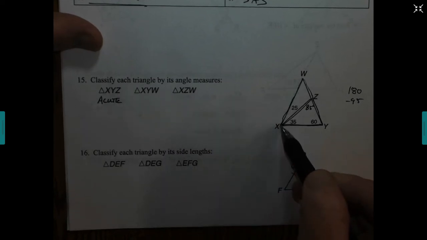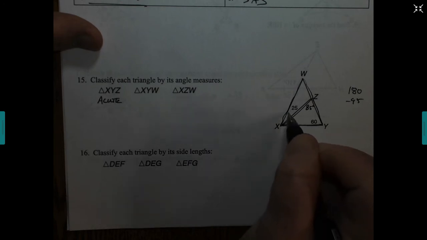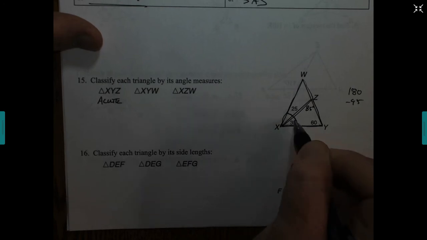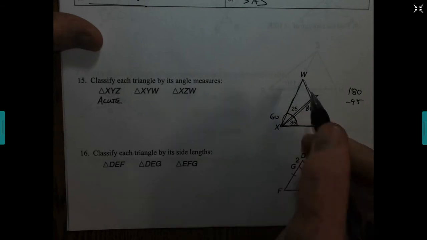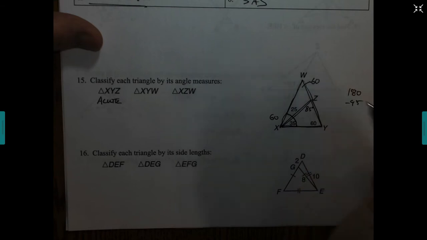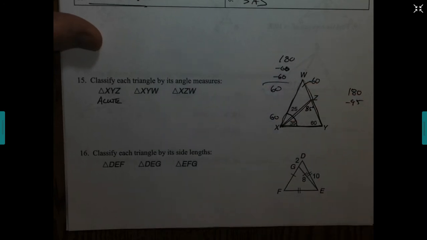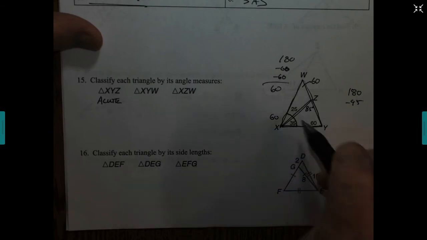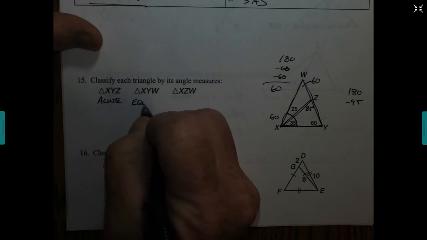XYW, look at the whole thing. I know one of the angles is 60 degrees. This angle is 35 plus 25, which is also 60, which means I know this angle up here has also got to be 60 degrees because, again, they've got to add up to 180. If I get rid of 60, get rid of another 60, I'm left with 60. If they're all equal, that's called equiangular.